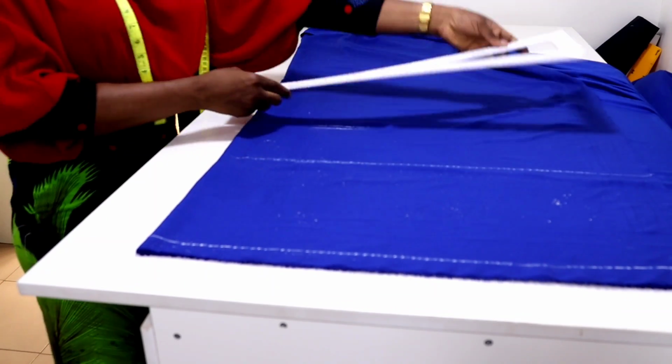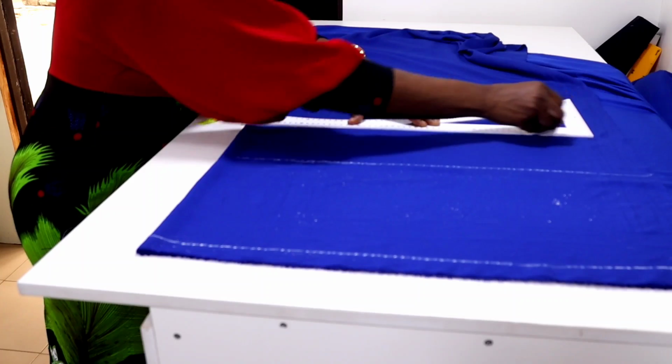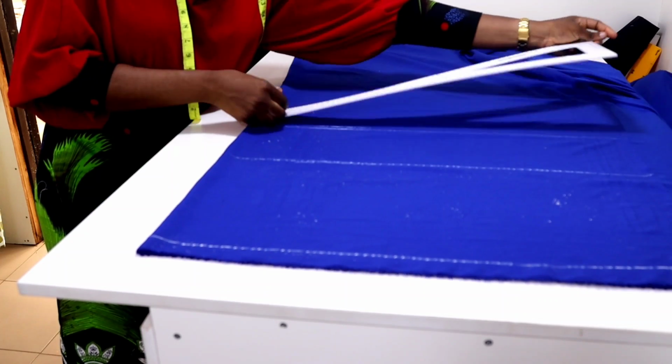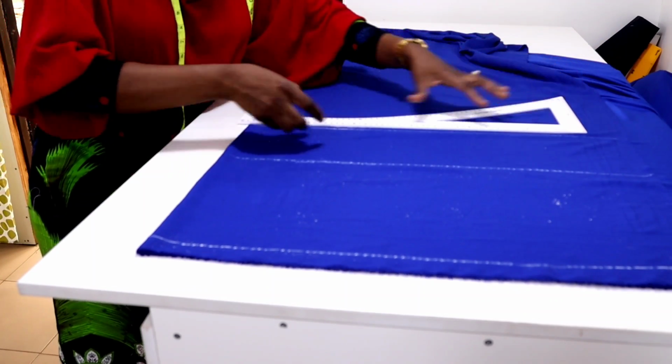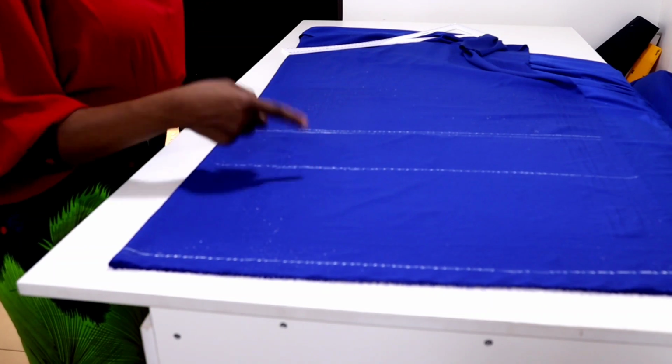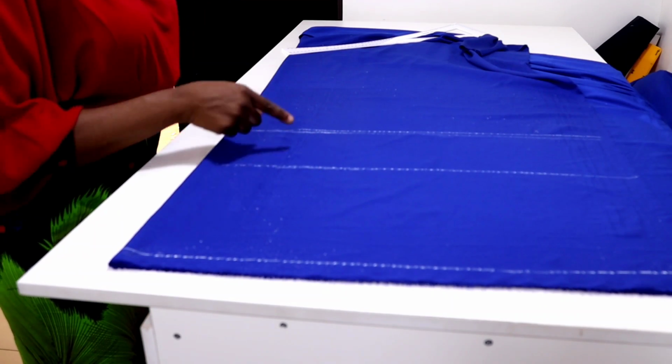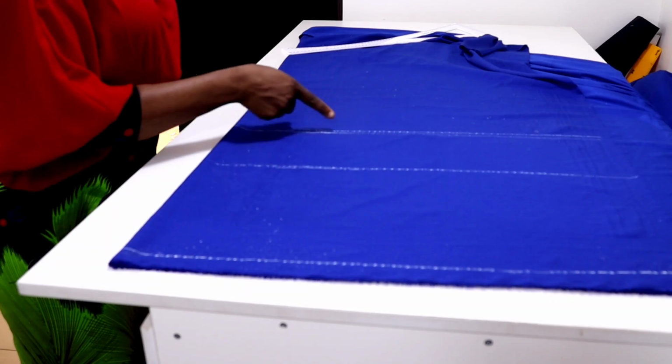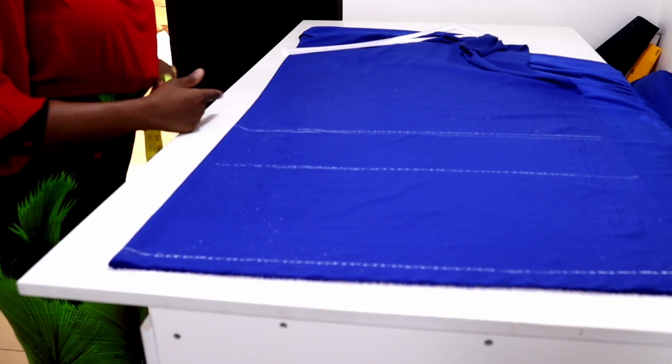Then I will extend the lines. This is my guideline, my nipple points, that is my shoulder to nipple length, then my waist length and 1/2 inch seam allowance.